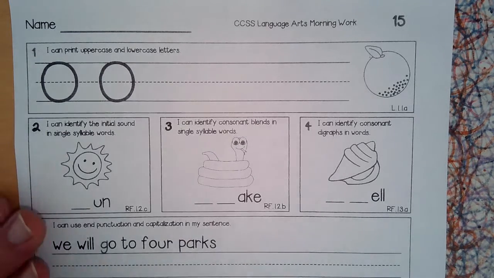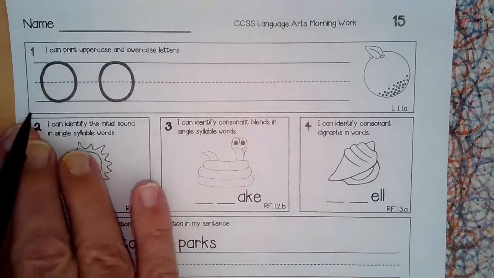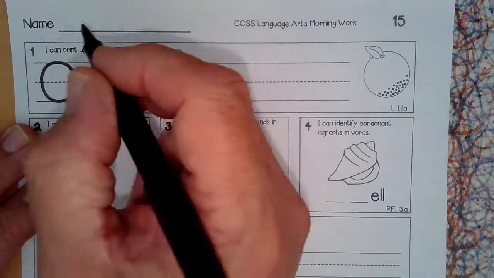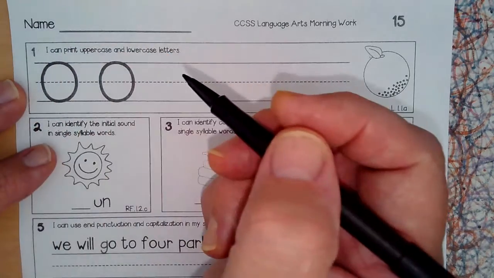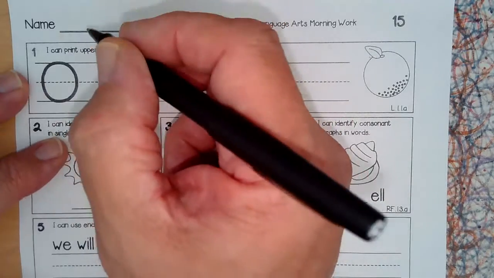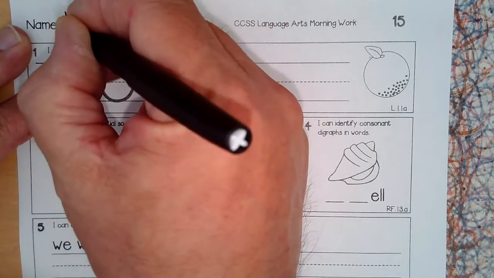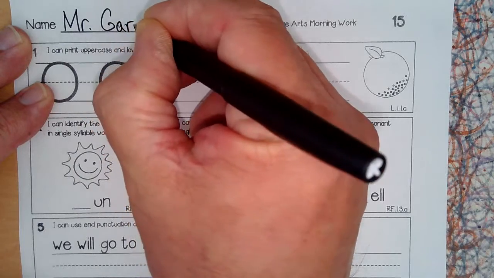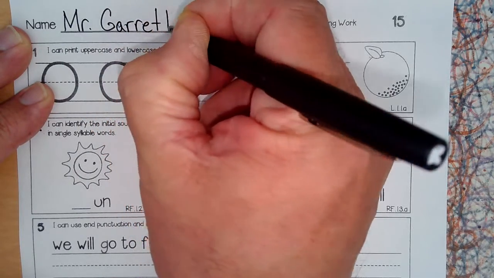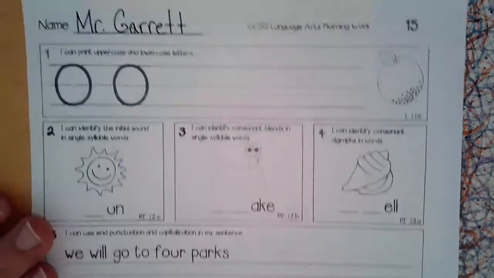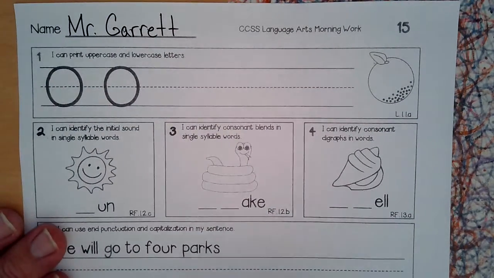All right, I am writing, and we're going to work on the page O, capital O. And capital, by the way, we put those at the beginnings of proper nouns. Proper nouns like names, like my name, Mr. Garrett, two words in my name, so I have two capital letters. And we're going to work on the letter O.